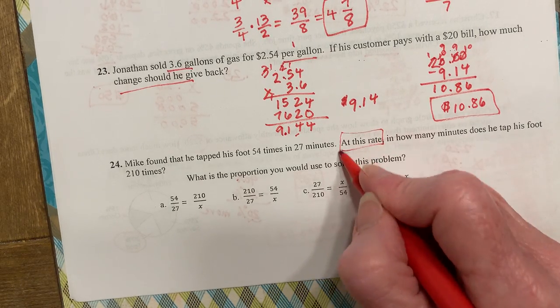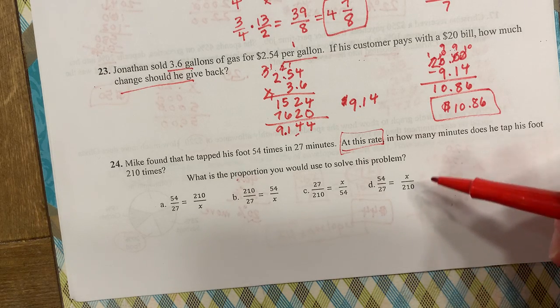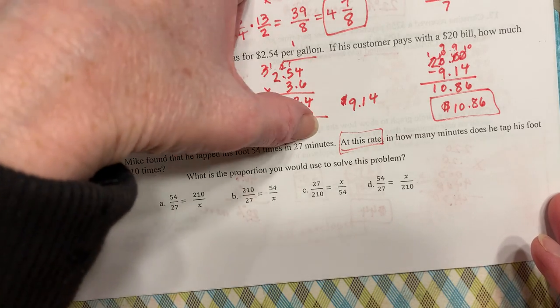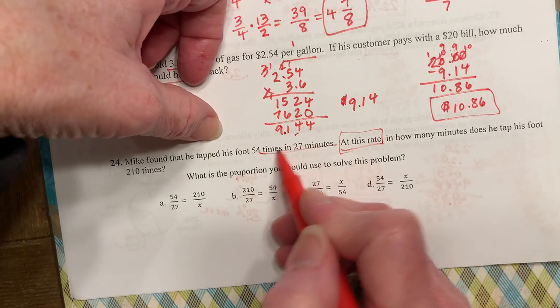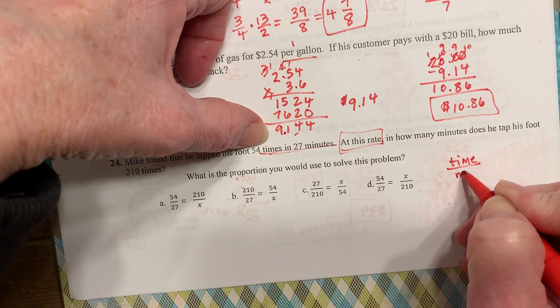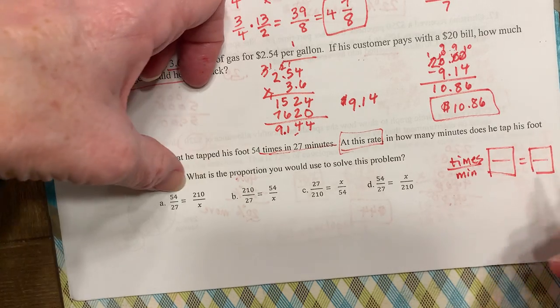So "at this rate" is a good clue that you're going to use a proportion. You're not actually solving it, you're just finding the right proportion. The way we did that is to figure out the words we're given, like the rate we're given. We were told that we're comparing times to minutes. So we set up our own proportion, then we can compare it to what's over here.